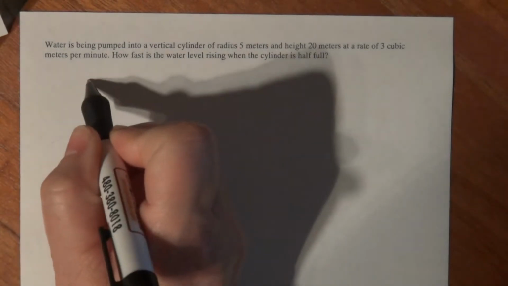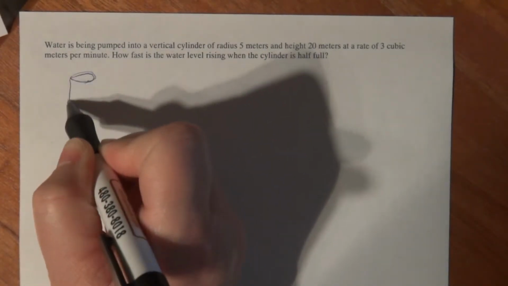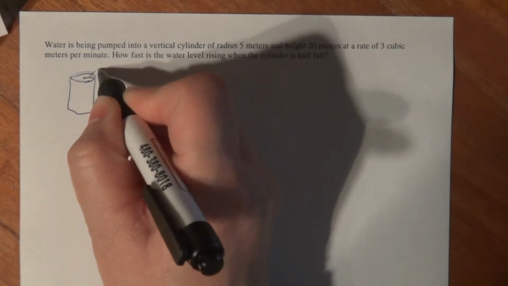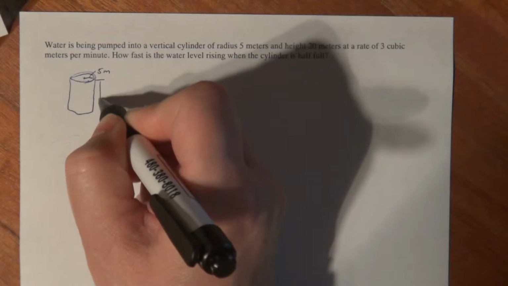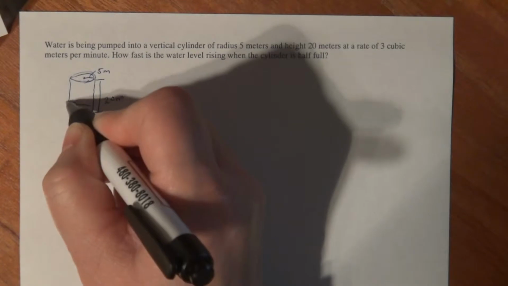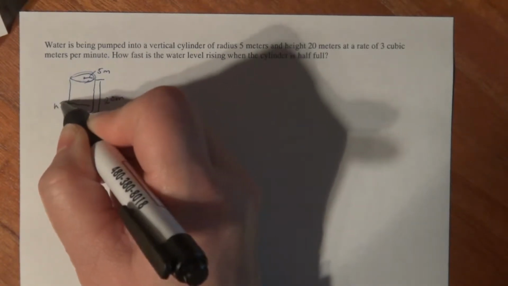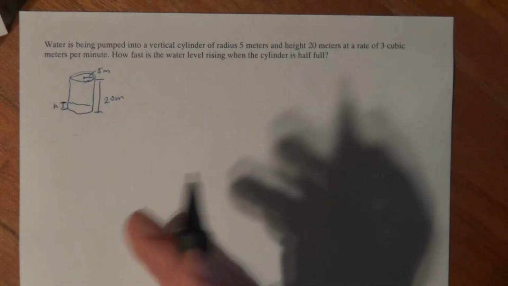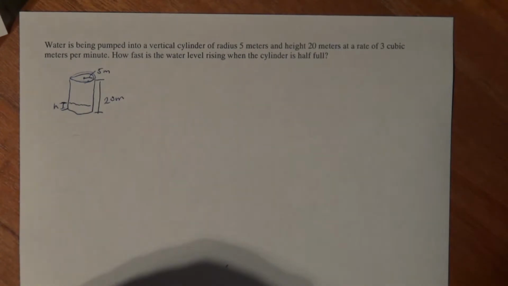Now, always, when you do these kinds of word problems, draw a picture, because you're going to have to use the picture to build relationships. So we've got a cylinder, just a typical Quaker oatmeal box cylinder. We know the radius all the way down from top to bottom is 5 meters. We know the total height from top to bottom is 20 meters. We have a water level somewhere in here at a height h from the bottom. Just some random height. Don't put it smack in the middle, and don't put it clear at the top.